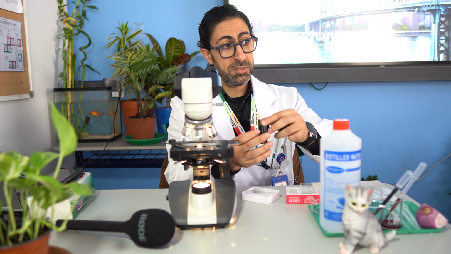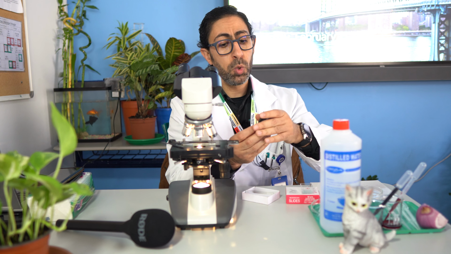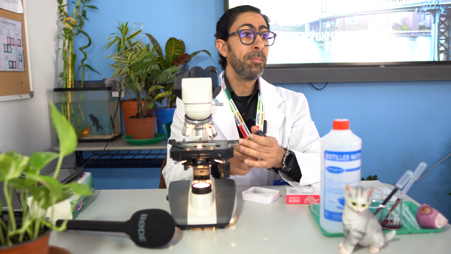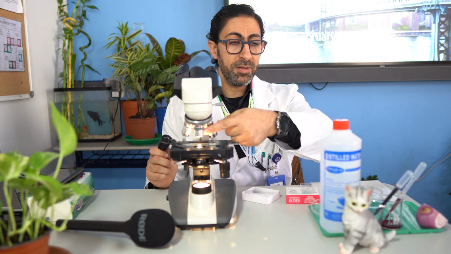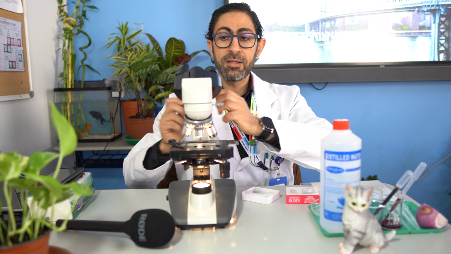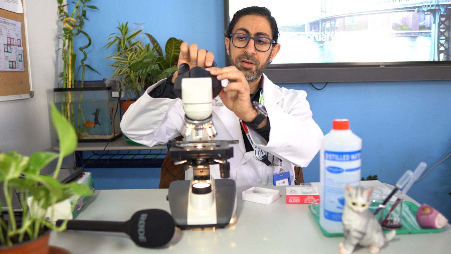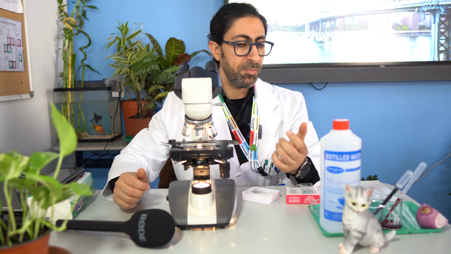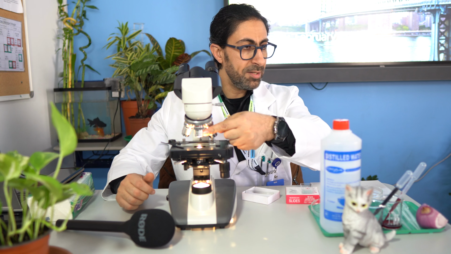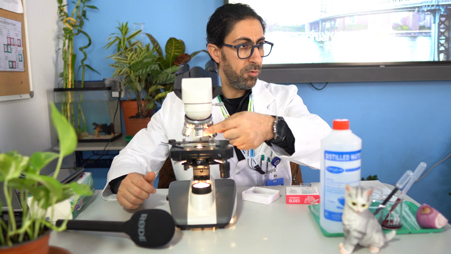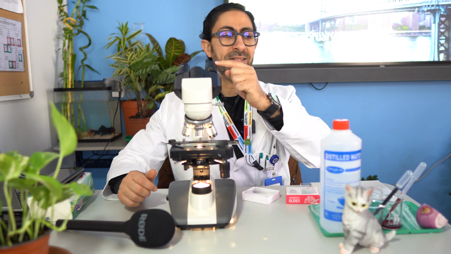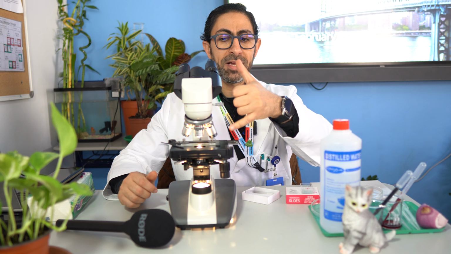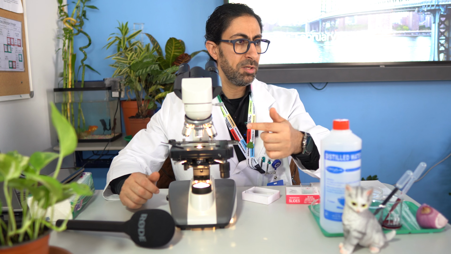or 10 times magnification. In order to calculate the total magnification power, we have to multiply the magnification power of the objective lens times the magnification power of the eye lens. The total will be the total magnification power. In this case, what is written here is 4x, or 4 times magnification power. And here it's 10. So 4 times 10 equals 40. So the total magnification power in this case equals 40.